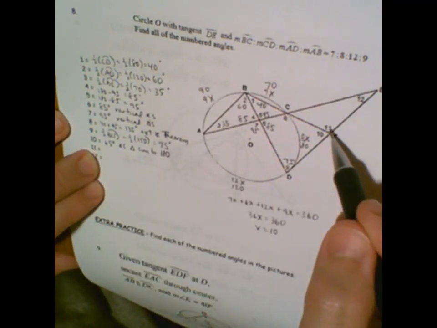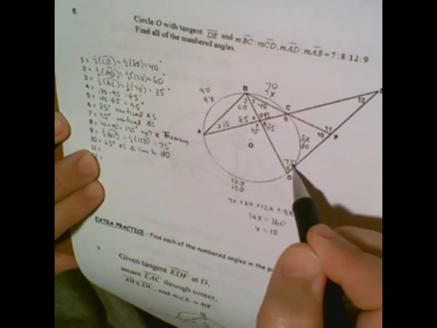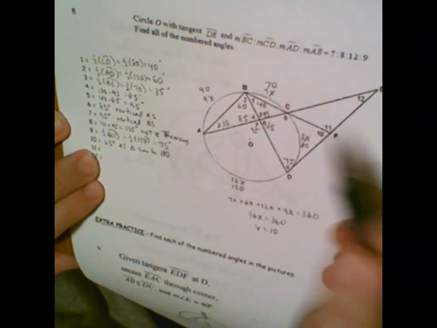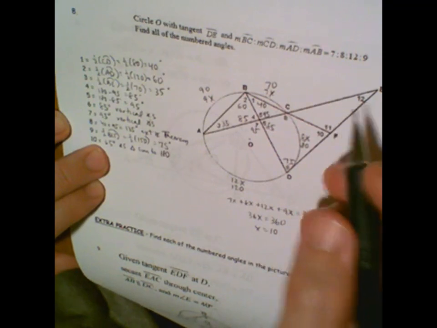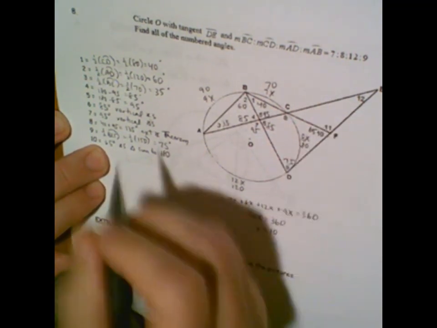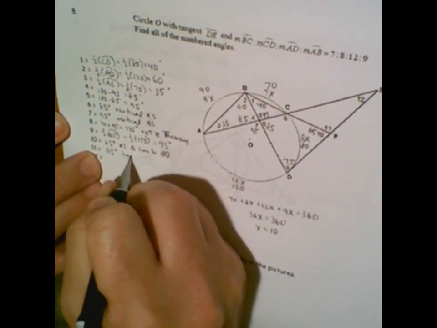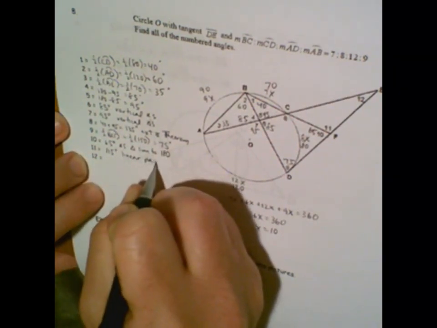Number 11 is an exterior angle. It's equal to the sum of the two non-adjacent interior angles, 75. Or we could say we did 10 already, and we said 10 was 65. So 11 would be linear pairs. You can say 115 linear pairs. There's more than one way to do these.